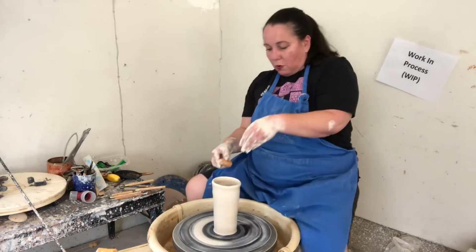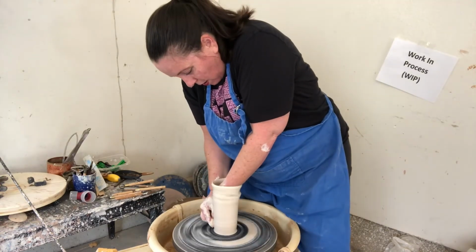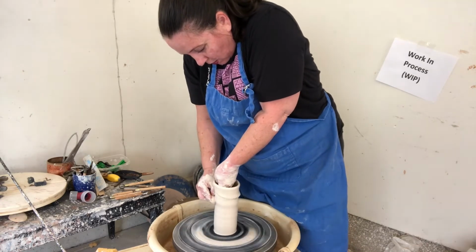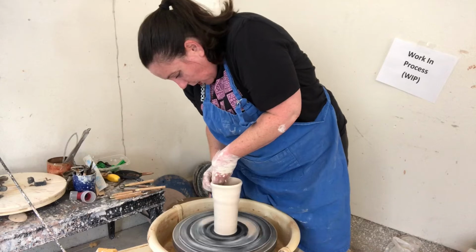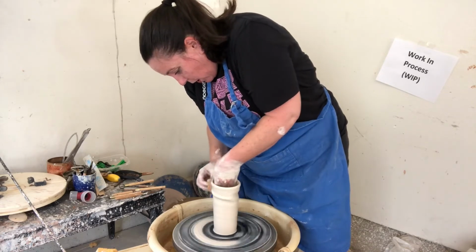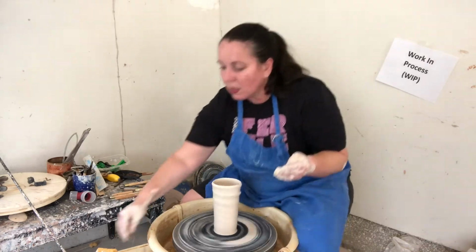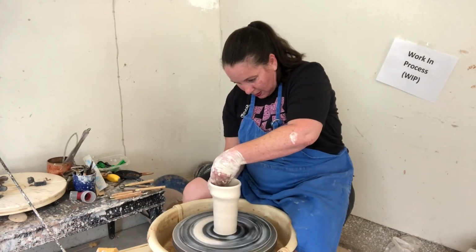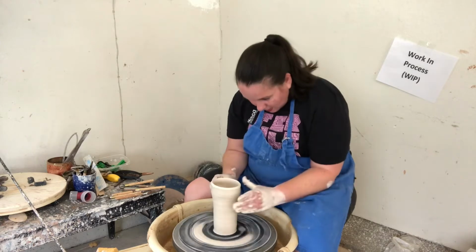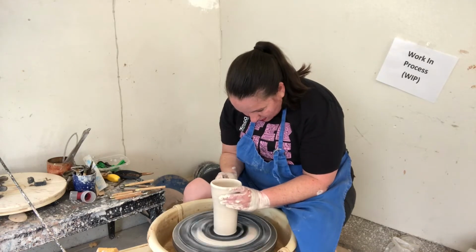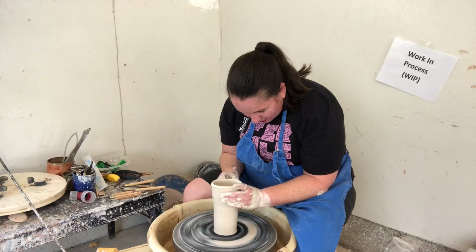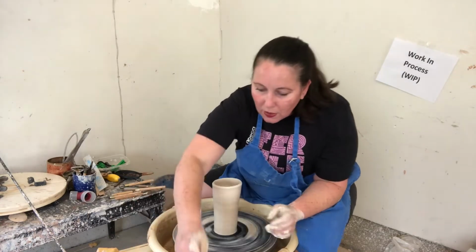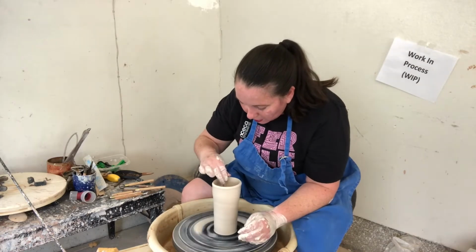All right, let's just do one more pull, just because I like to tempt the fates. Oop, that's gonna be no good. All right. All right, that's going to be good enough. Get the water out of the bottom.